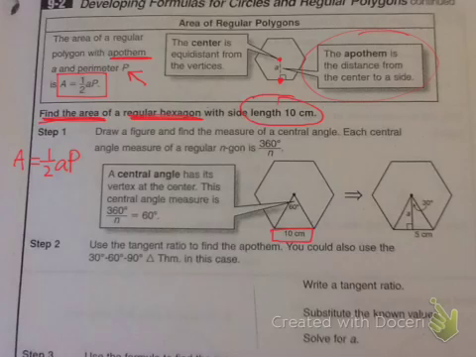The first thing we're going to do, written for you here, is we're going to draw a figure and find the measure of what we call a central angle. Central angle, defined here in the box, is the angle that forms the triangle that creates the side. And it's always going to be 360 divided by the number of sides. In this case, since we have a hexagon, which is six sides, we get a central angle of 60 degrees. So that's what we draw first.